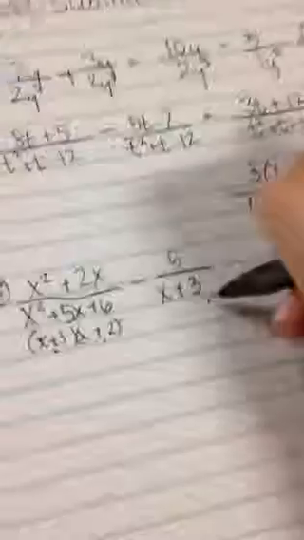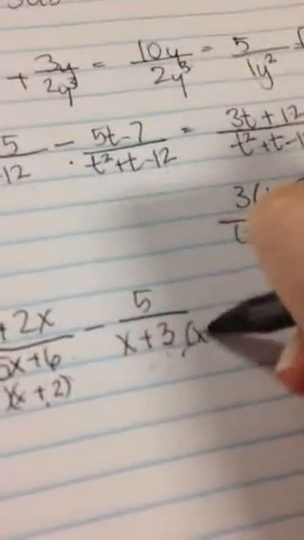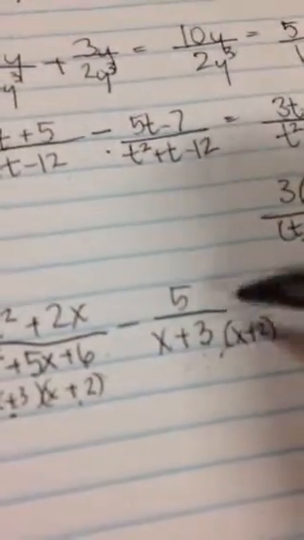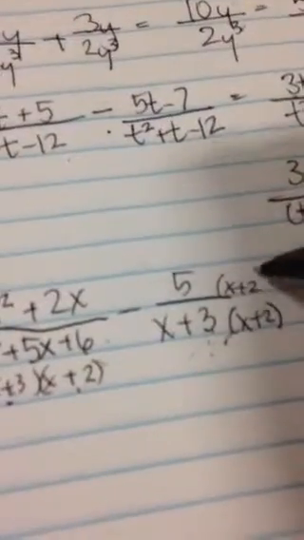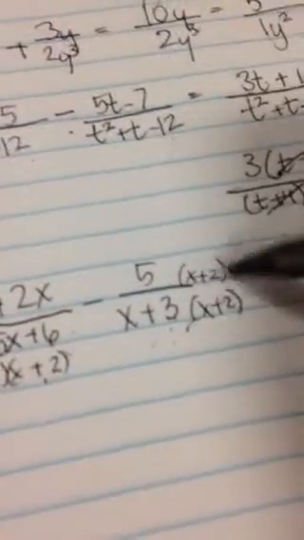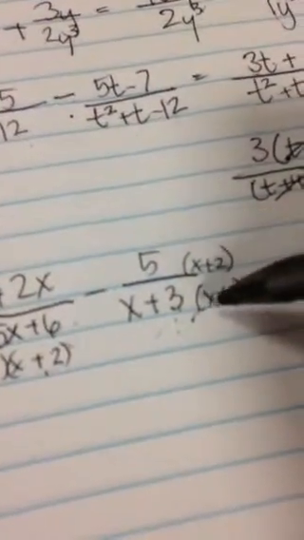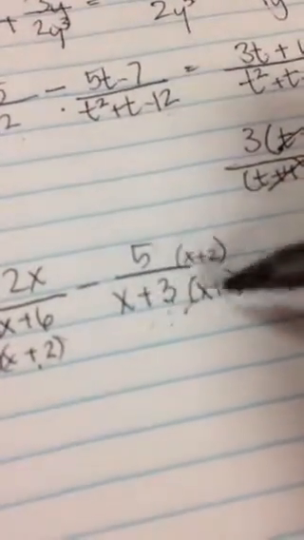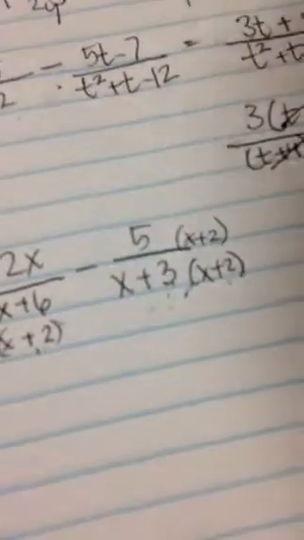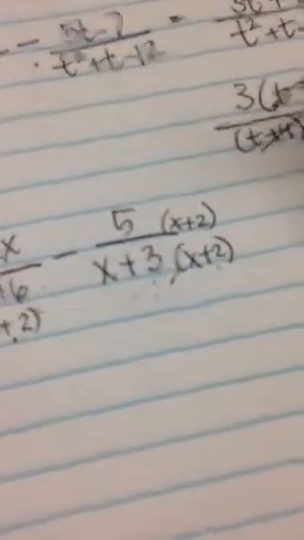So I am going to write x plus 2, and whatever you do to the denominator, you also do to the numerator, because this is the same thing as 1. X plus 2 over x plus 2 is just 1. So multiplying a fraction by 1 is not going to change the value of that fraction. So I'm going to do some work underneath here.